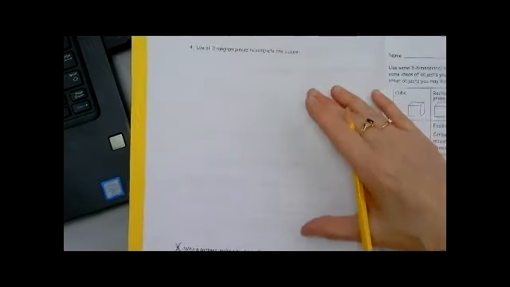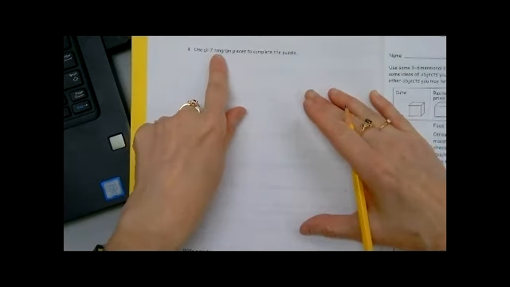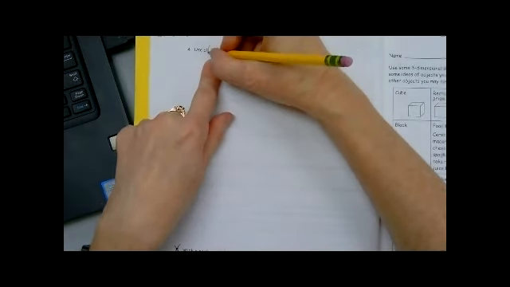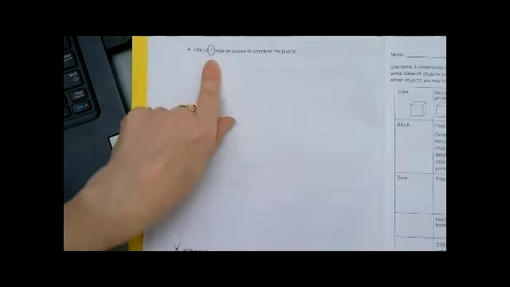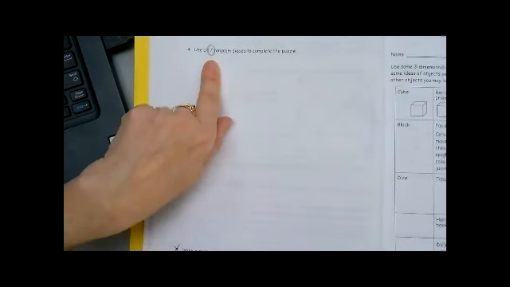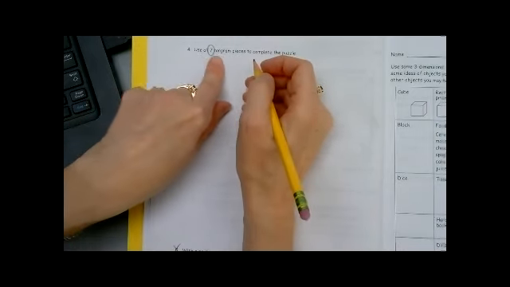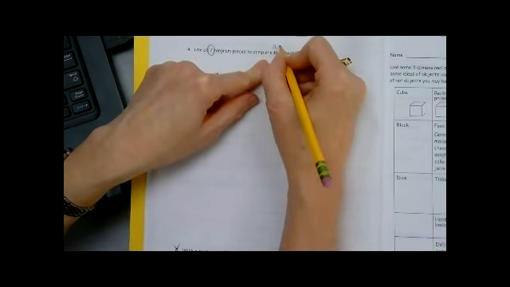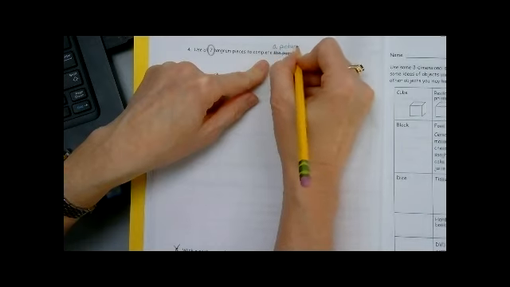So you have a large area here. It says use all 7 tangram pieces to complete the puzzle. So you have 7 tangram pieces. Now I'm going to change the directions. To complete the puzzle, you don't have a picture here to go by. So I'm going to tell you that I want you to use all 7 tangram pieces to complete a picture. Remember to trace your tangram pieces that you use to create a picture in this section. And you're using all 7 pieces, okay?